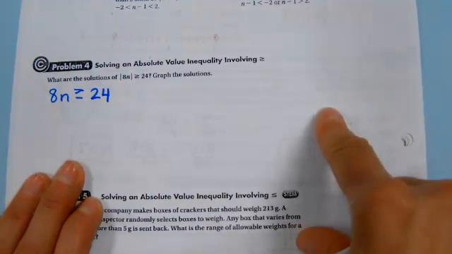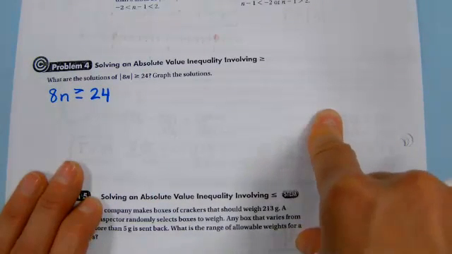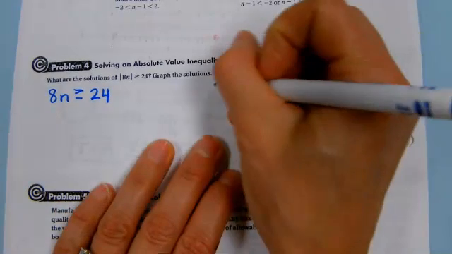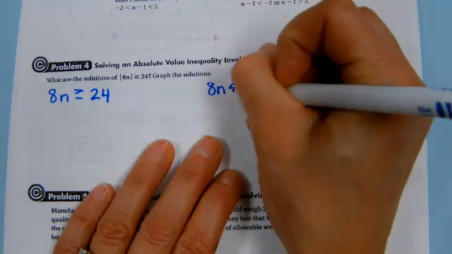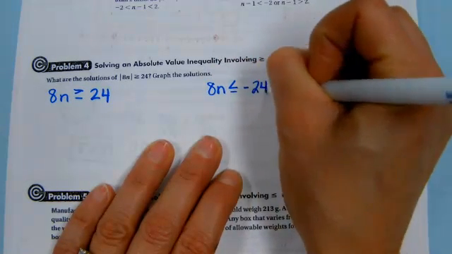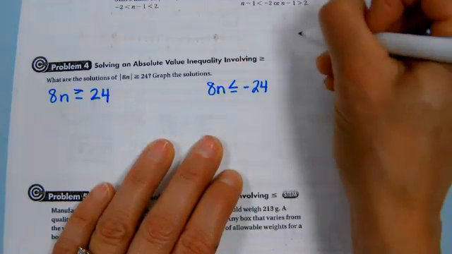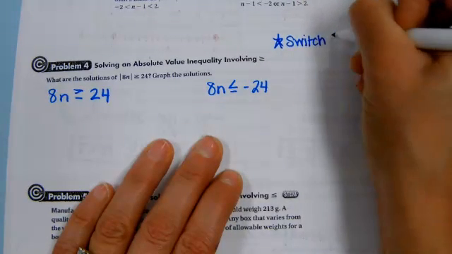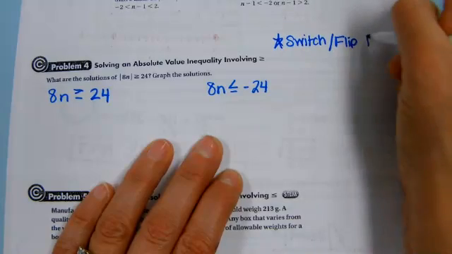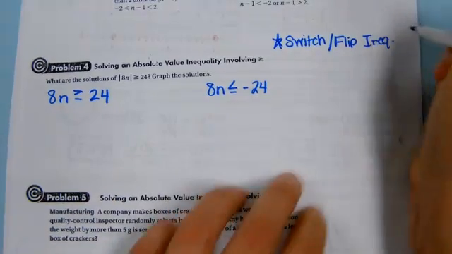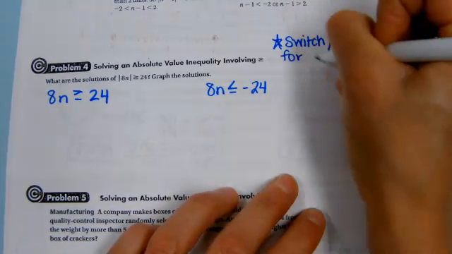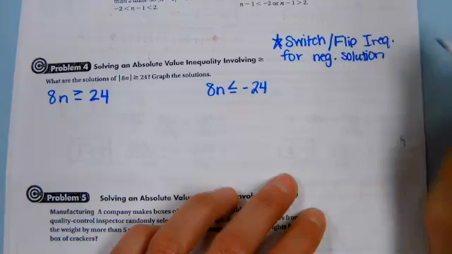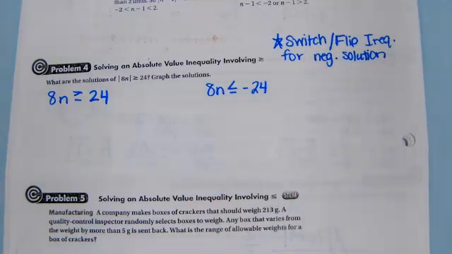And what we're going to do on these absolute values is, when we do the negative one, we're going to flip the inequality. So we're also going to solve 8n is less than or equal to negative 24. Okay? So this is super important. When we split this, we want to switch or flip the inequality for our negative solution. That's super important, otherwise you're going to get some incorrect answers.